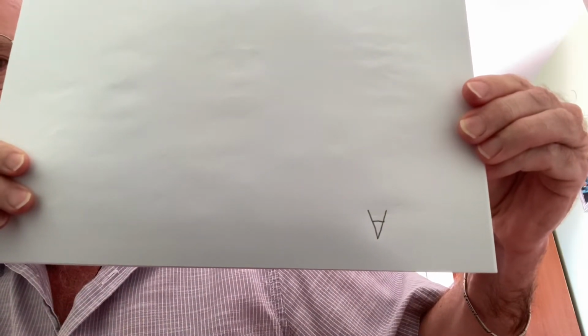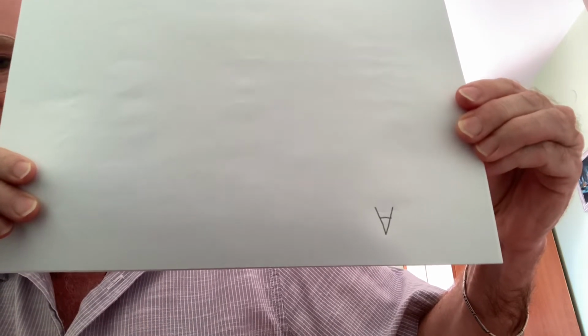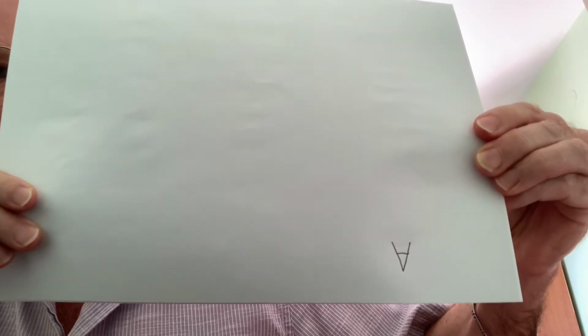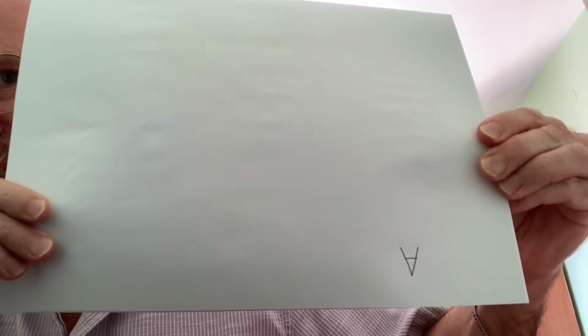Take, for example, the capital letter A. This, if you look at it upside down, is meant to represent the head of an ox, because that's what the letter meant. It meant ox: aleph, alpha.